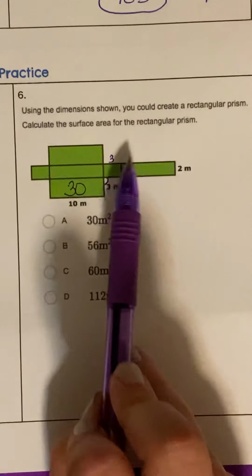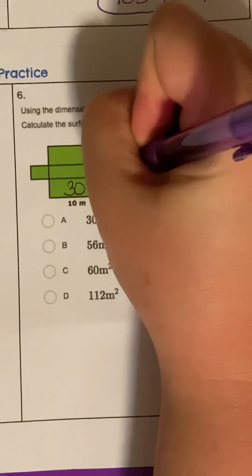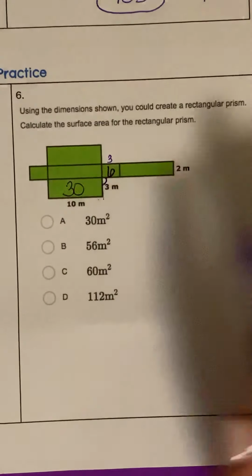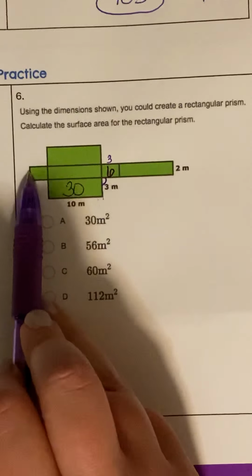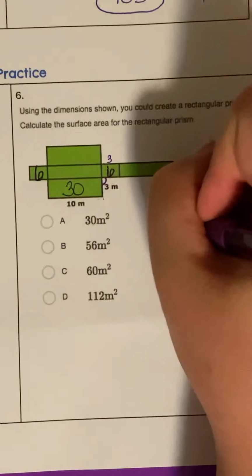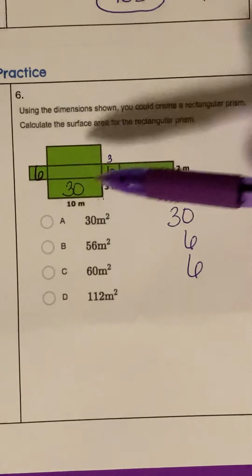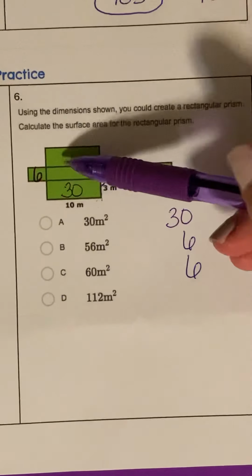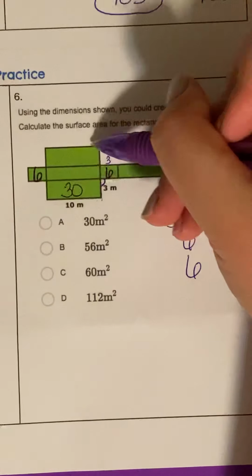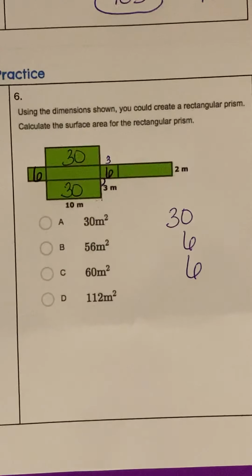because they're the same length throughout. So 3 times 2 is going to be 6. So this little area is going to be 6. As well as over here, it's the same thing. 3 times 2 is going to be 6. All right, so I'm going to write on the side, we have a 30, we have a 6, we have another 6. Now if we look up here, this is also the same shape as this bottom one. So 10 times 3, this will be 10, this will be 10. So 10 times 3 again is going to be 30. So we have another 30 up at the top.